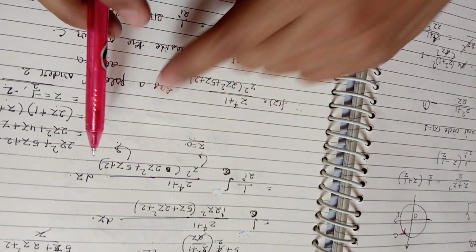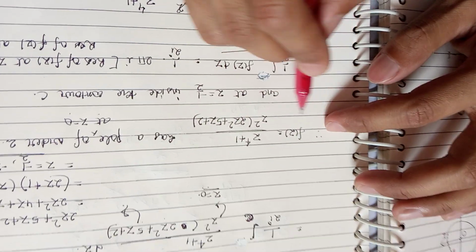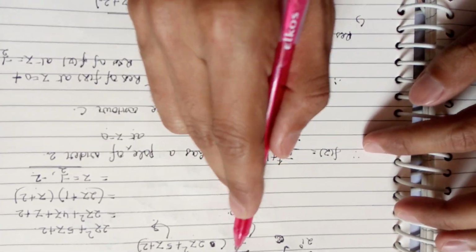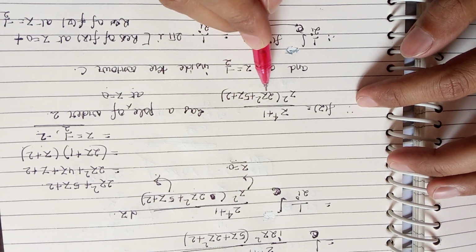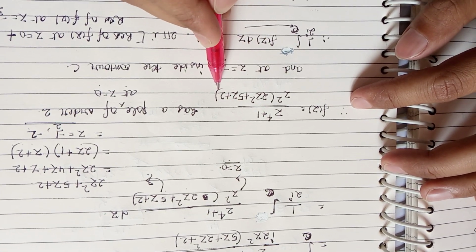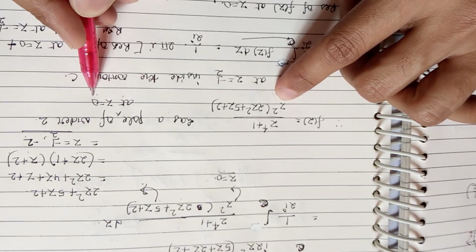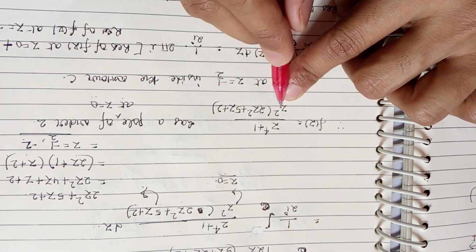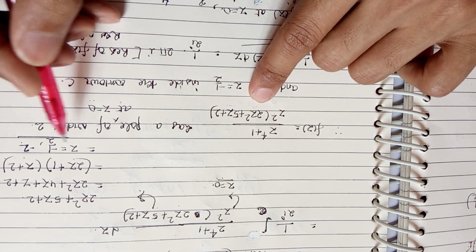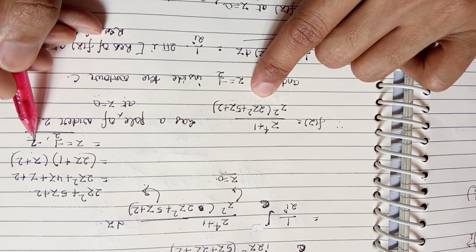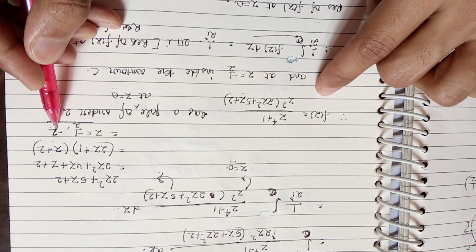So here is the function f(z): (z to the power 4 plus 1) upon z square into (2z square plus 5z plus 2), and this function has a pole at z is equal to 0 of order 2, and z is equal to minus 1 by 2 and minus 2 are other poles of the function f(z).